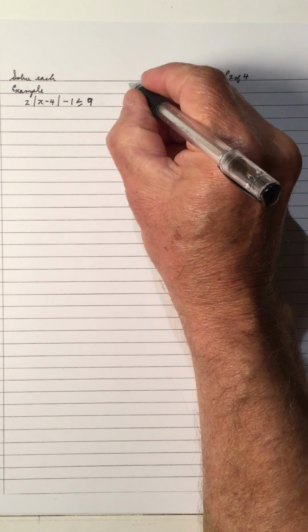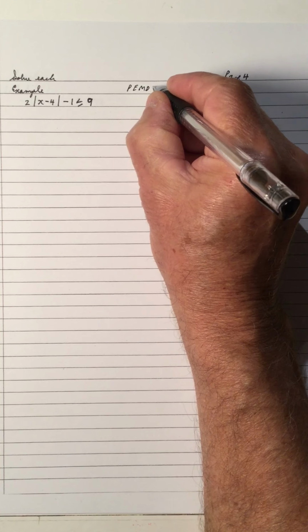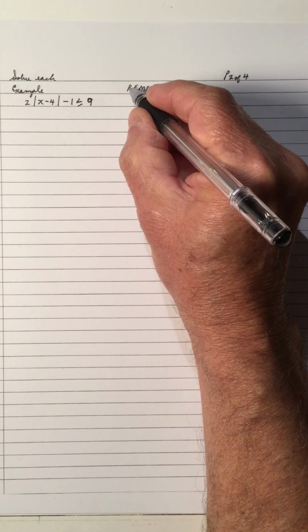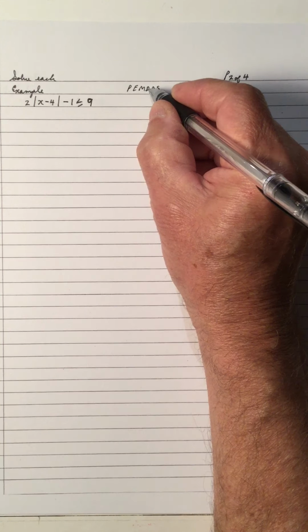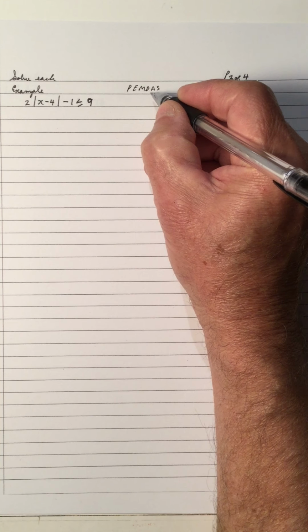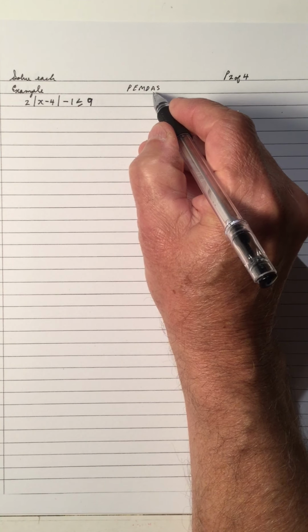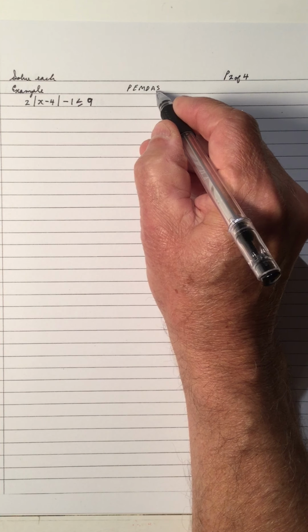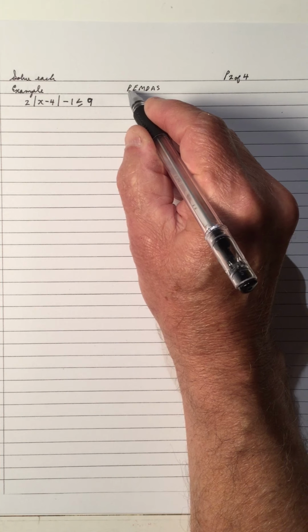And just to remind you, PEMDAS is the order of operations: parentheses or brackets, exponents, multiplication, division left to right, addition, subtraction left to right. But when we're solving equations, we want to isolate the absolute value, so we do the reverse. We do the addition, subtraction first, then the multiplication, division, then the exponents and inside the brackets.